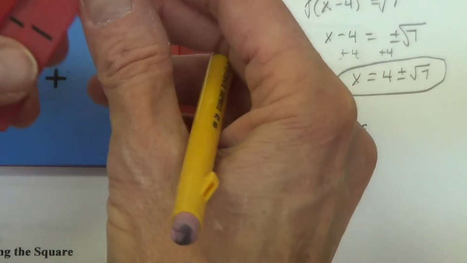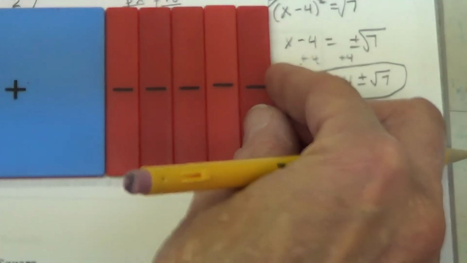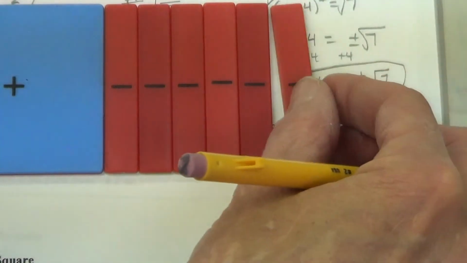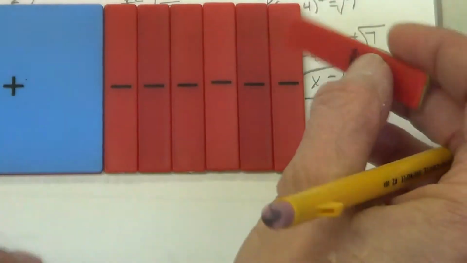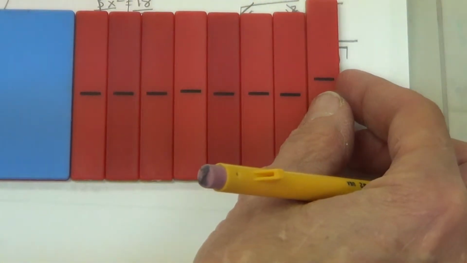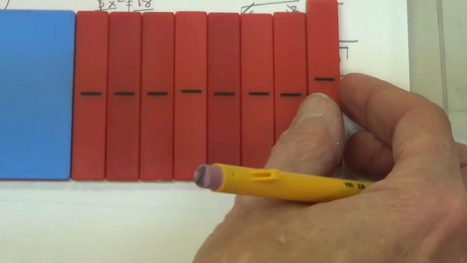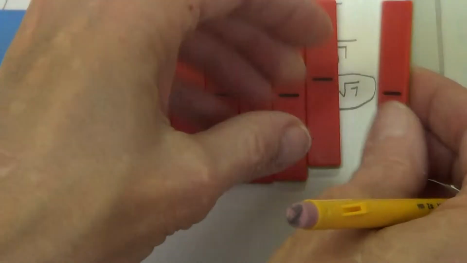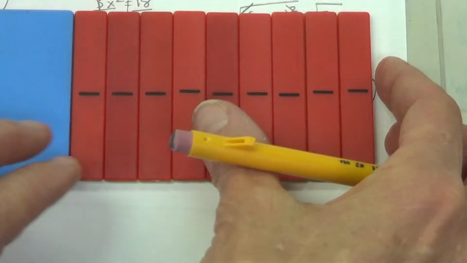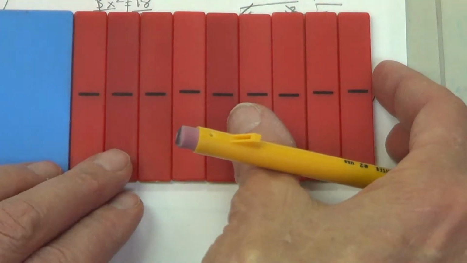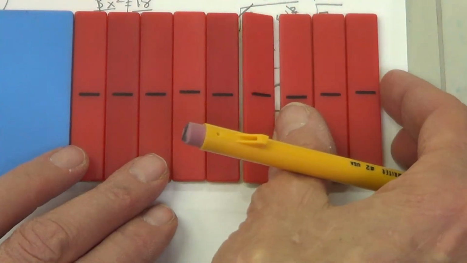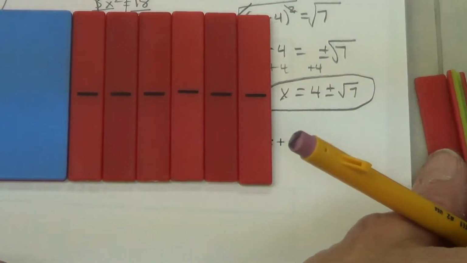I'm sure this won't fit on the screen this time. We'll do our best. There's 6, 7, 8, 9. But if we had 12, half of 12 would be 6, correct?